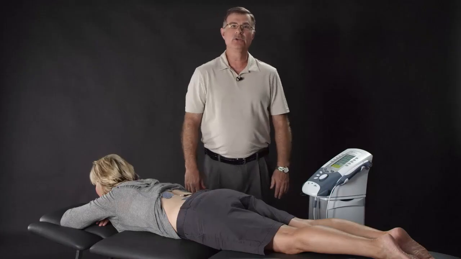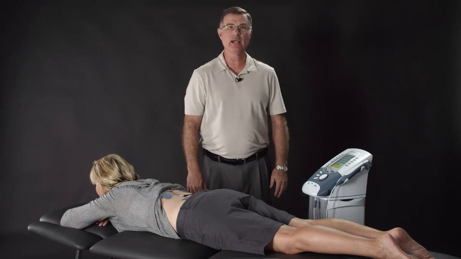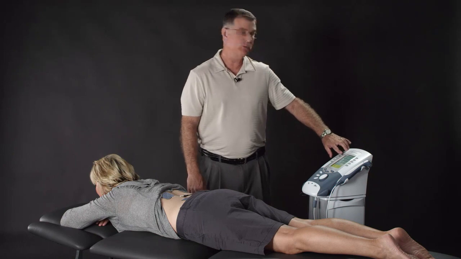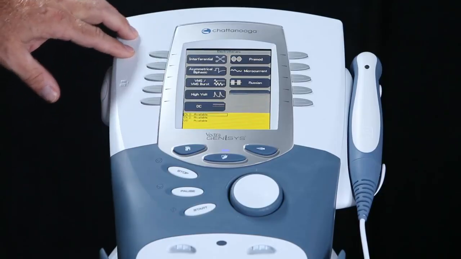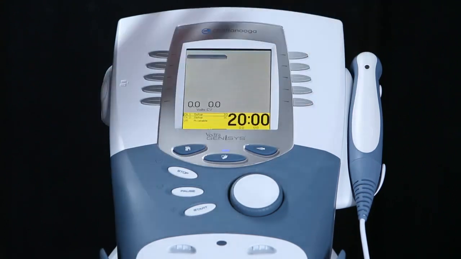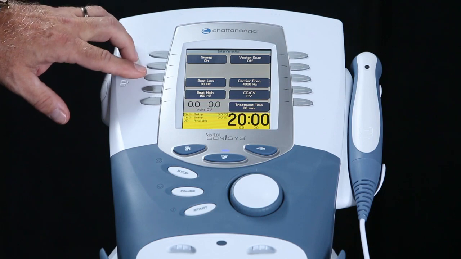With the Vector Genesis, you have the ability to save 200 protocols that can be retrieved at a later time. In order to save protocols, the first thing we'll do is press the electrotherapy key, then we'll press the interferential key, then the edit key, and we will adjust our parameters. Let's create an opiate release protocol.